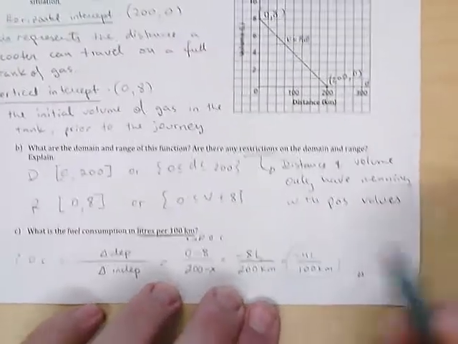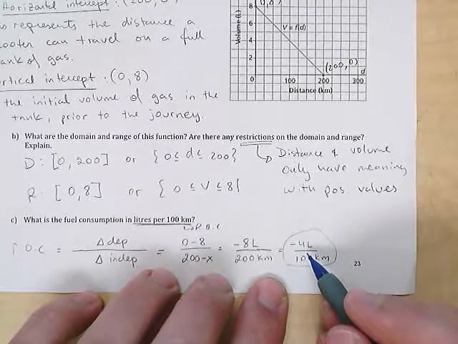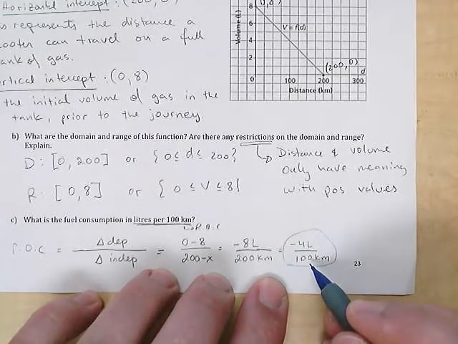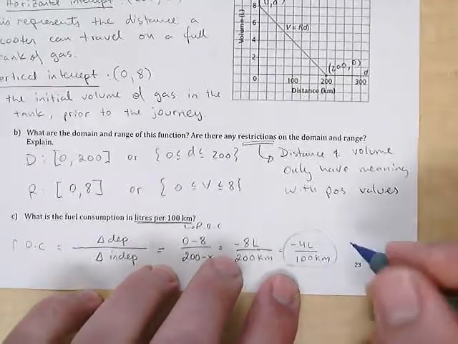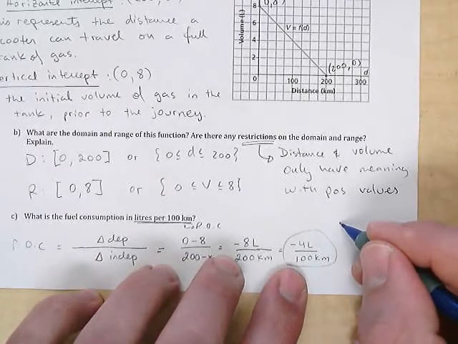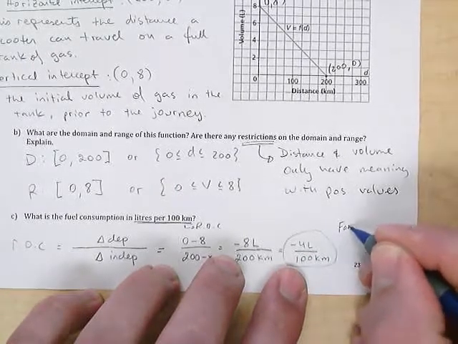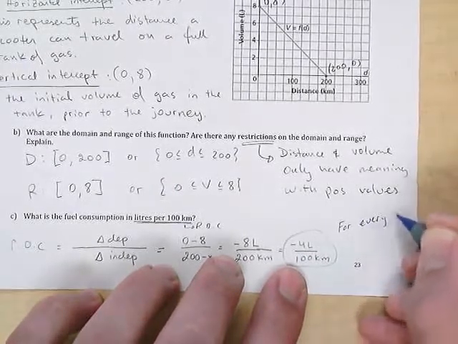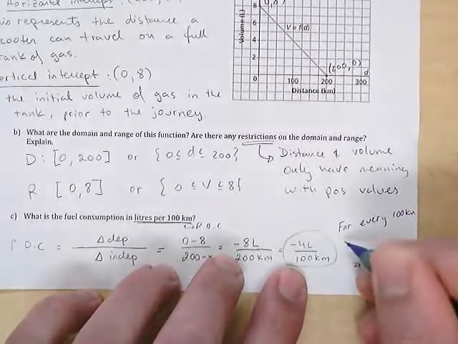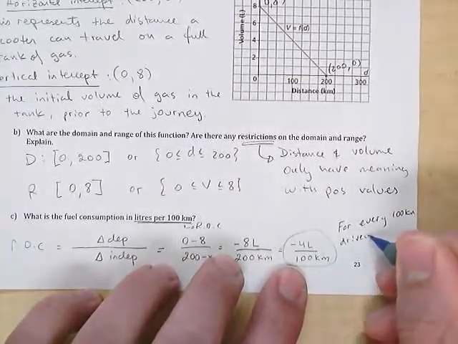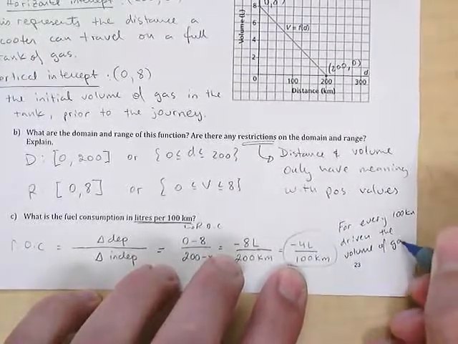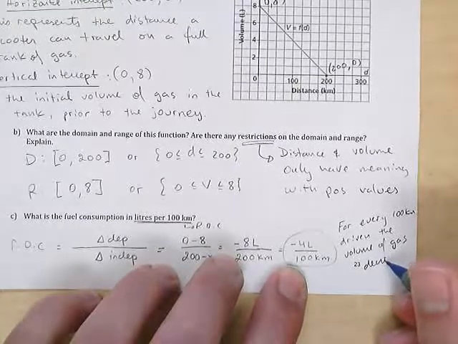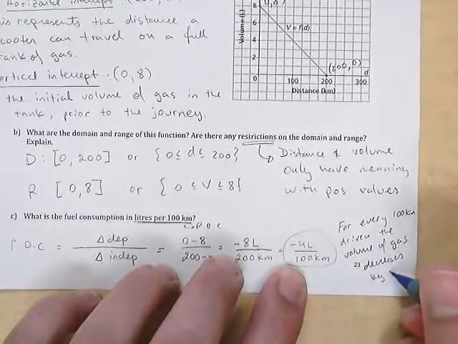And because of the negative, right, you can say that for every 100 kilometers you drive, the volume in the tank decreases by 4 liters, right? For every 100 kilometers driven, the volume of gas decreases by 4 liters.